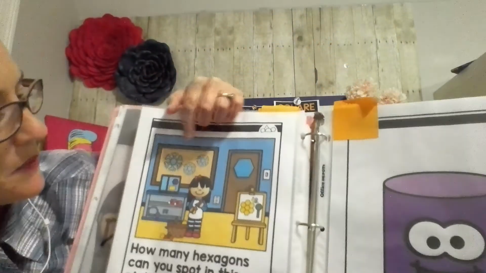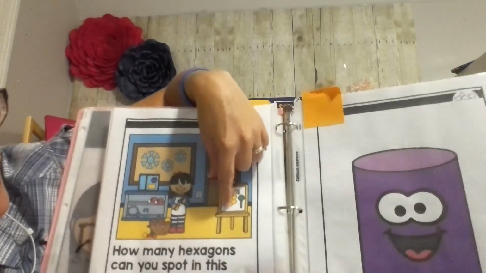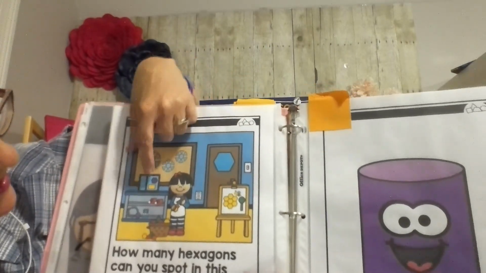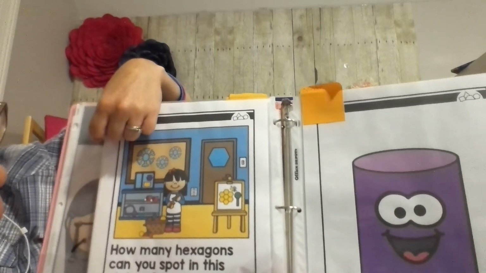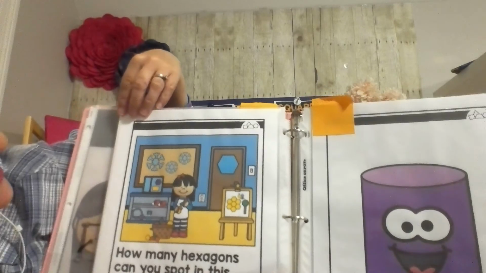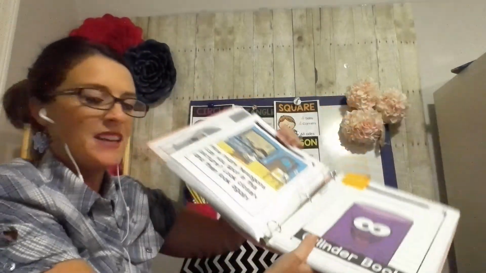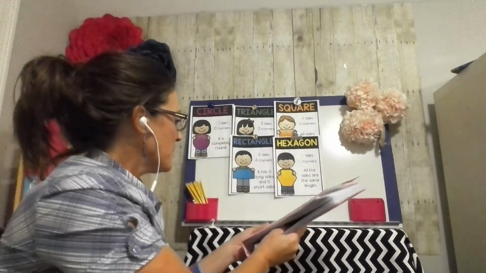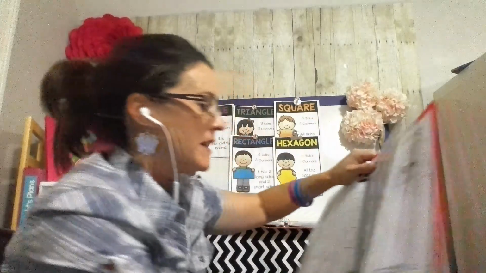All right, I see one here, here, here, here, and the beehive. Let's see, here's a hexagon, the diamond's a hexagon. Did you find any more that I didn't find? I think we did pretty good. All right, so we're gonna put our hexagon book away and we are gonna open up.